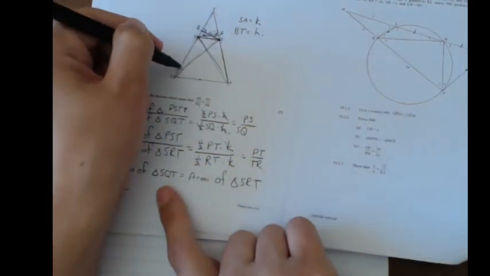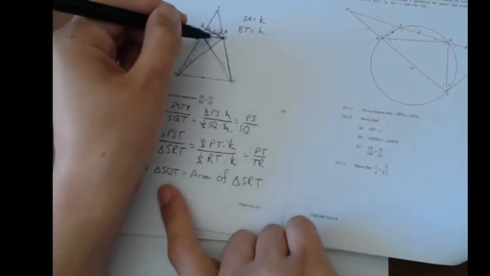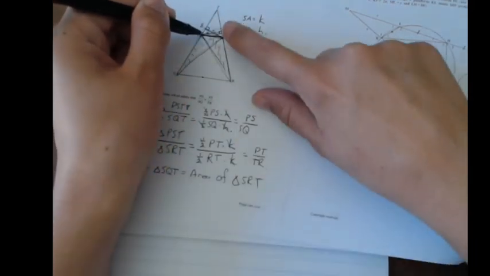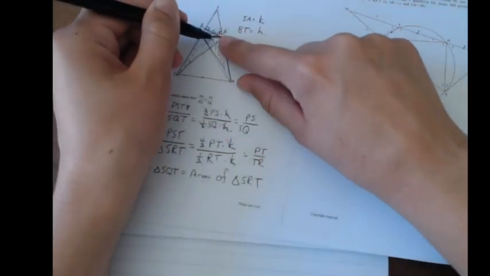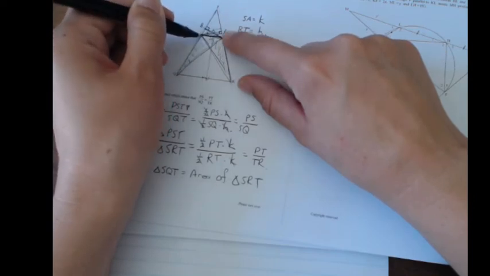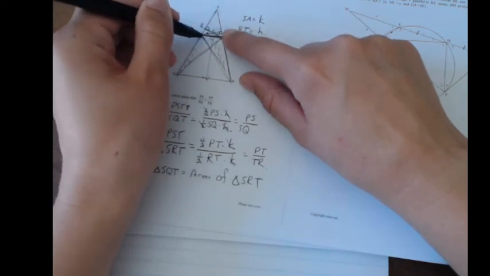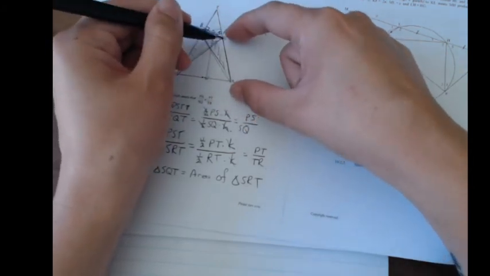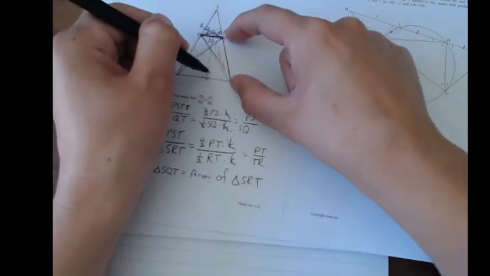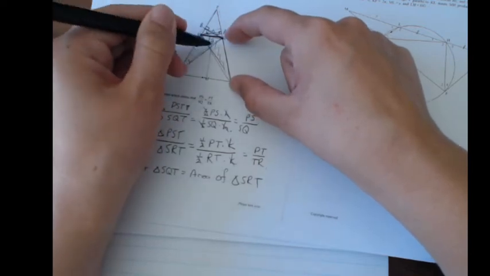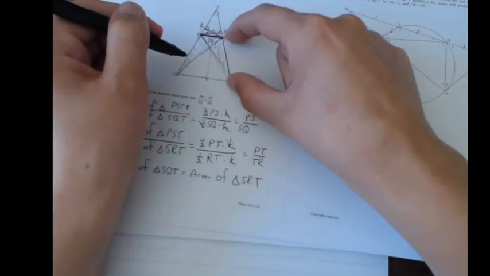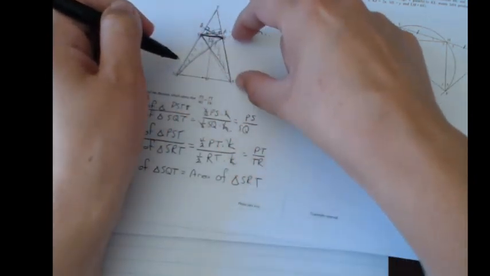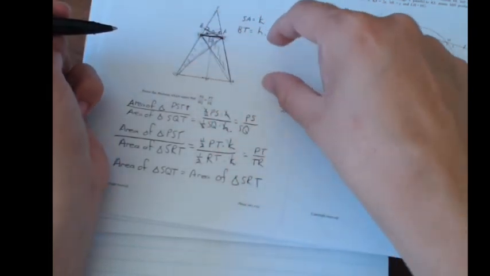And if I look at SQT, which is this triangle here, and this triangle here, you see they share that base. If I use this as the base for both these triangles, because they both lie on there, the perpendicular height from the base to the highest point is going to be the same because it's parallel lines. So the perpendicular height there to that and there to that is going to be the same because it's parallel lines and the distance is the same.